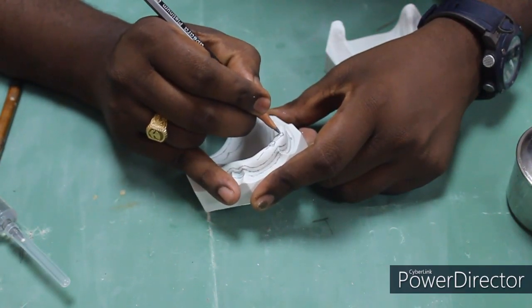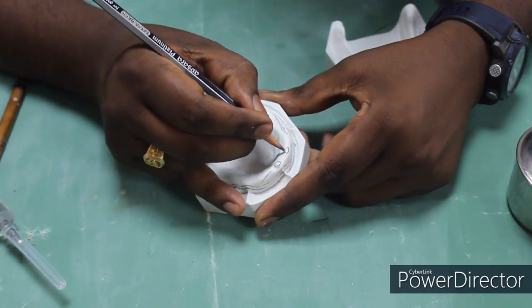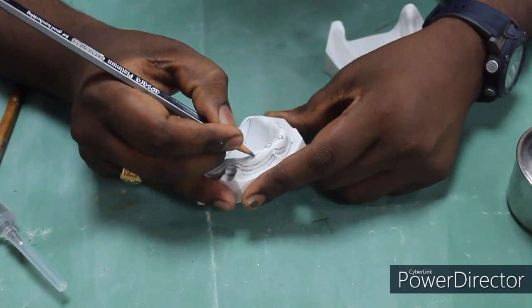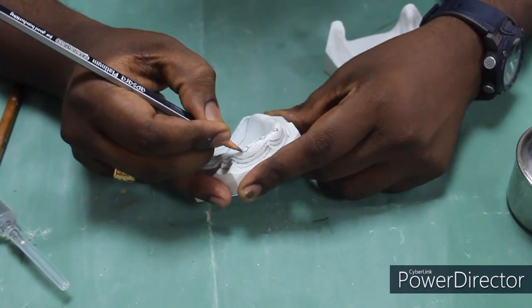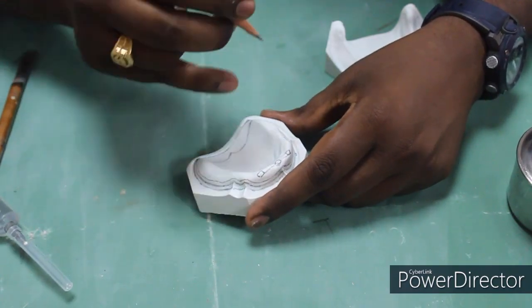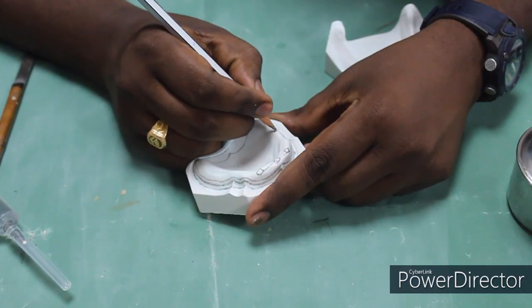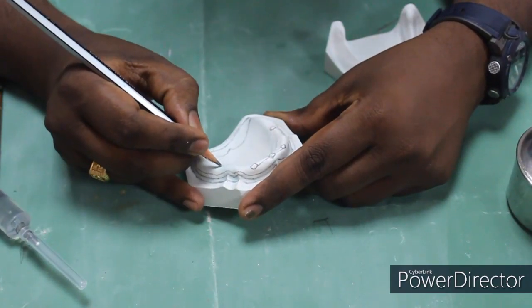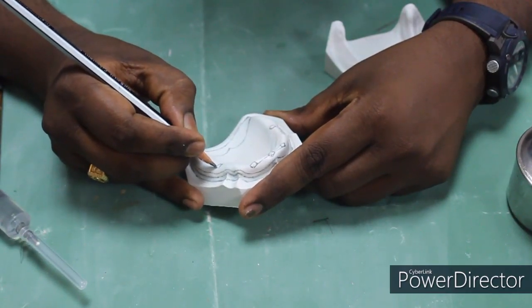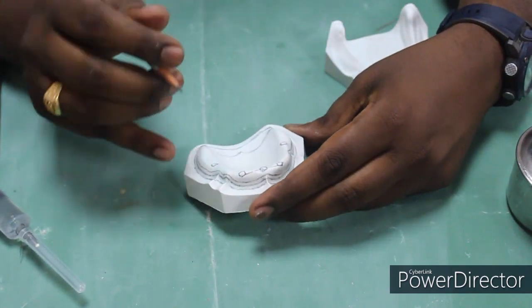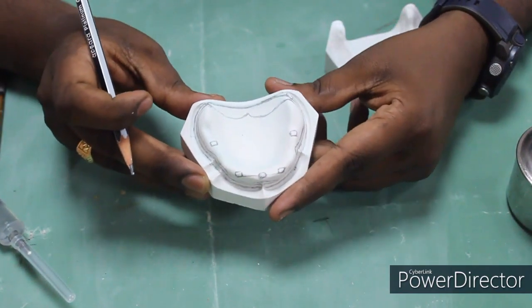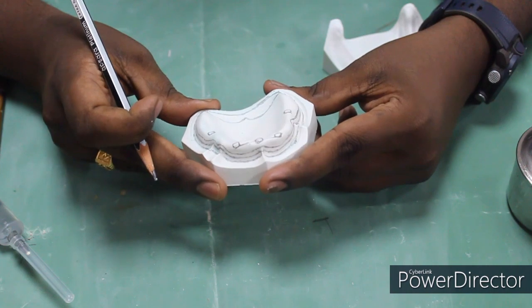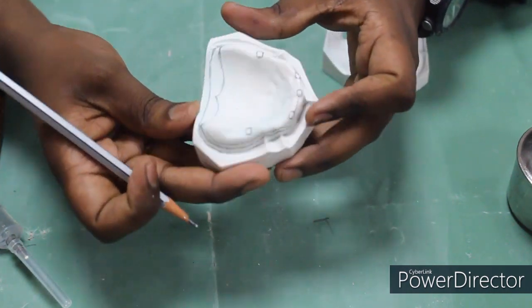Here you can draw the stopper of 2 mm by 2 mm dimension in the canine region, and 2 more stoppers in the first molar region. The functions of the stopper are that it prevents the vertical displacement of the tray, and it also provides uniform thickness for the impression material to flow during impression making.